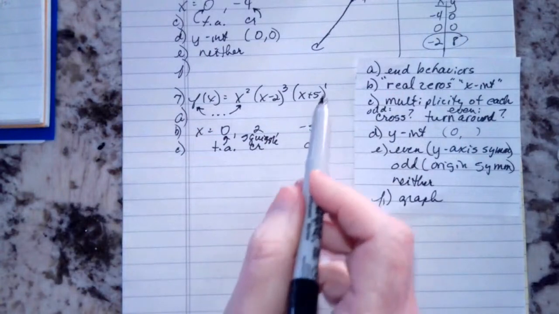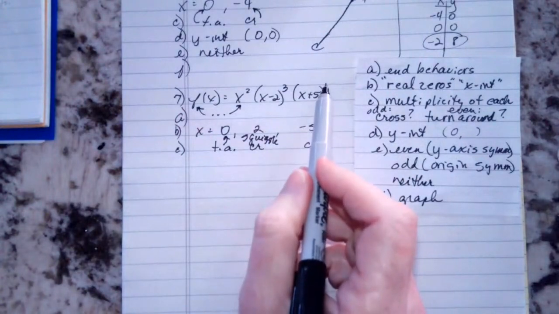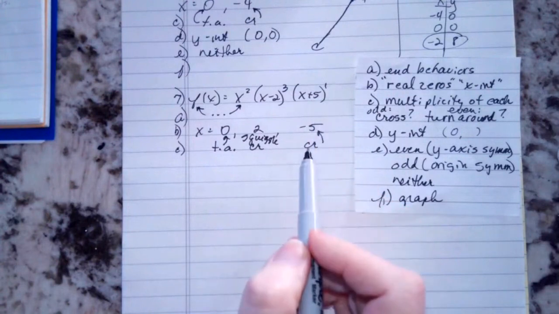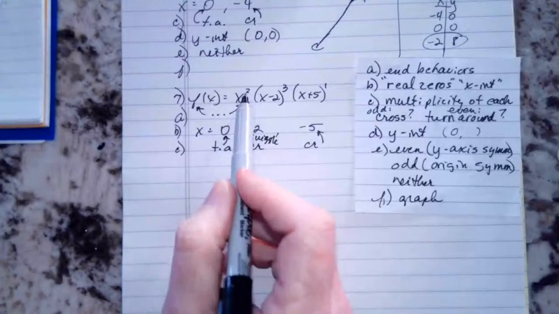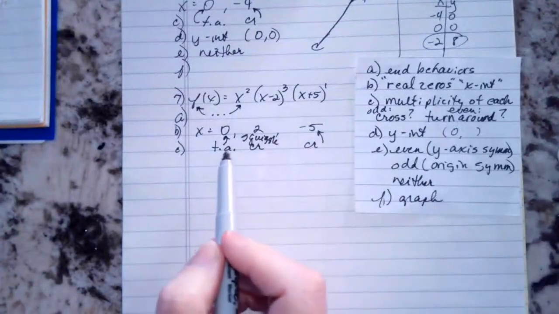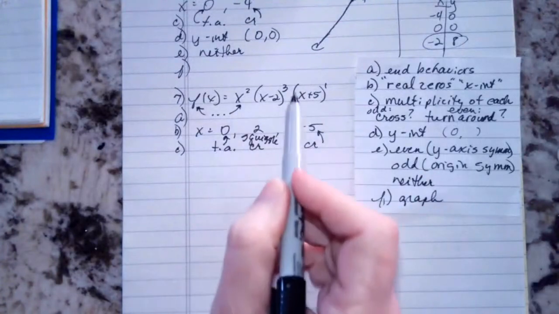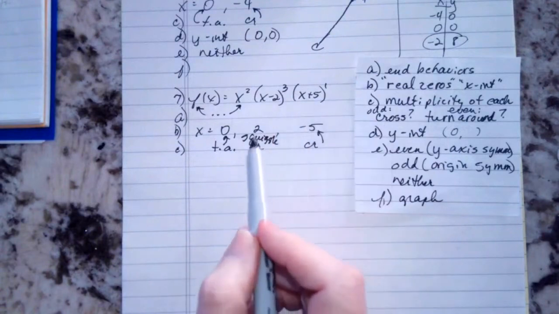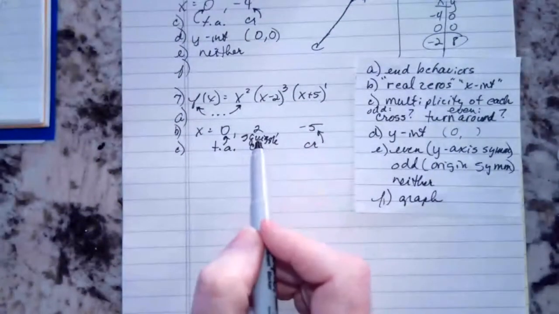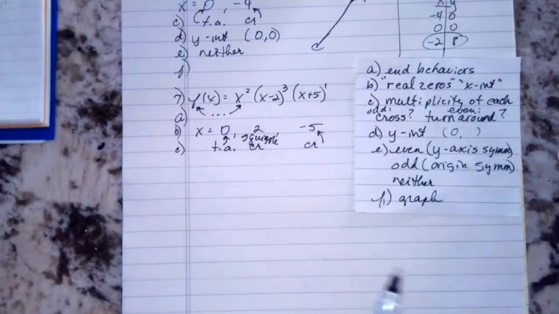So on this -5, that exponent is a 1, so it's going to cross through. This guy, the 0, that's 2, it's even, so it's going to be turning around there. 3 is odd, so it's going to be crossing, but it's bigger than 2, so it's going to be doing a squiggle thing. And that's real easy to figure out and real easy to see. So let me show you.